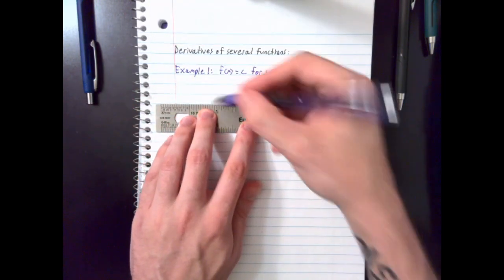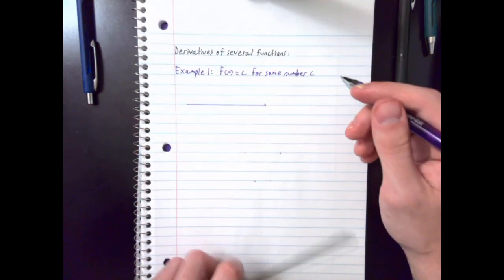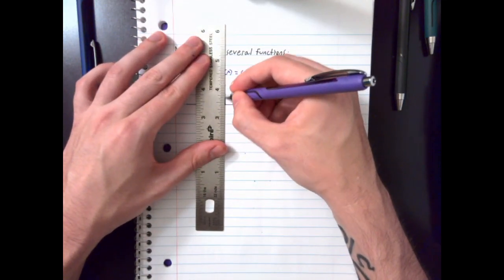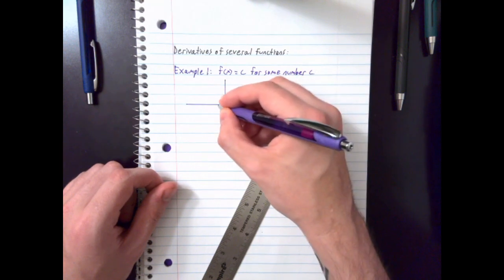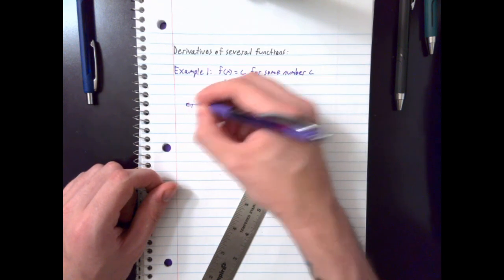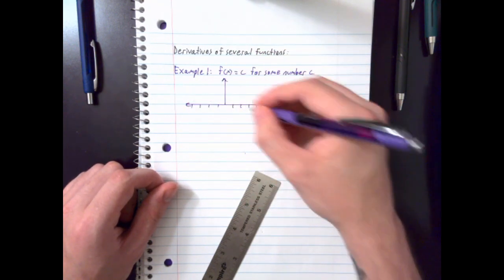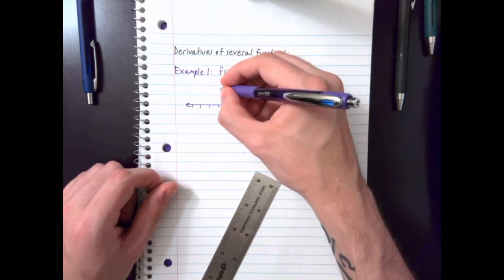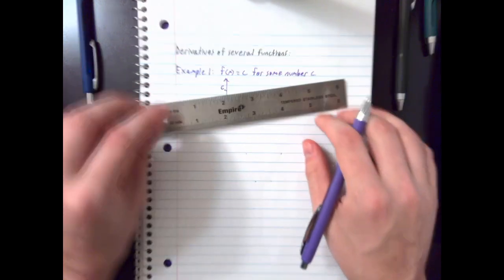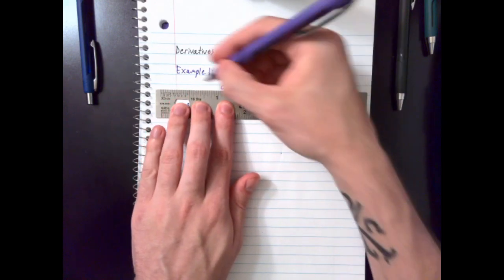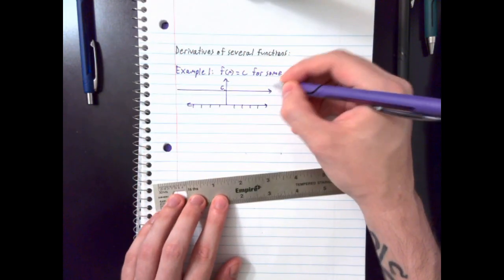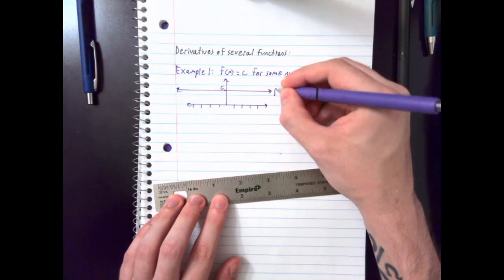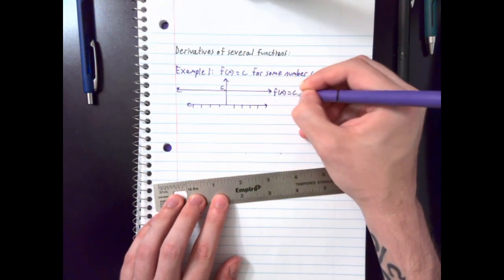So if I were to draw a graph of this, not even going to label the axes a lot, but maybe c is right here, then the graph of f of x just looks like this. So f of x equals c.